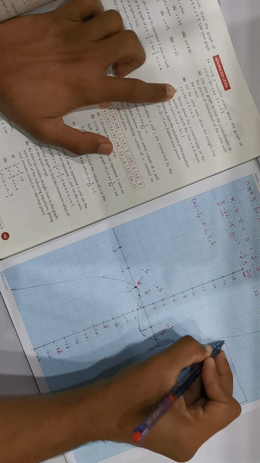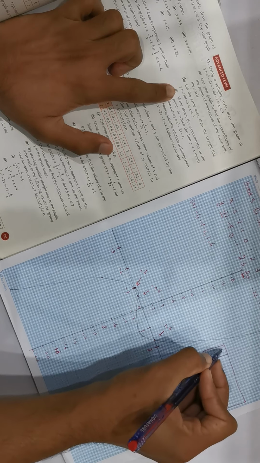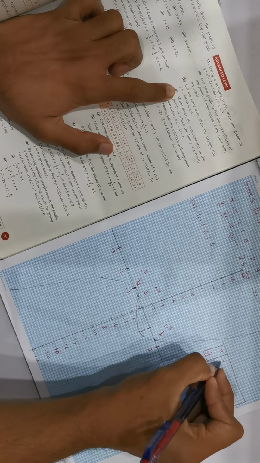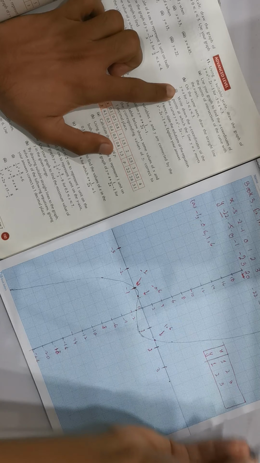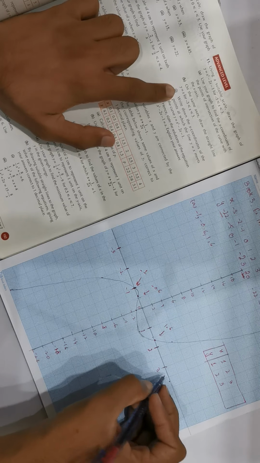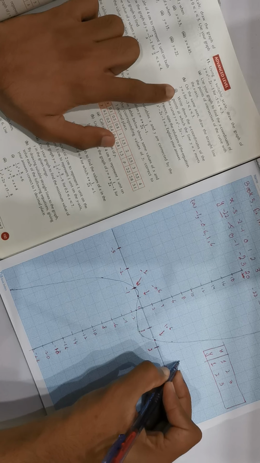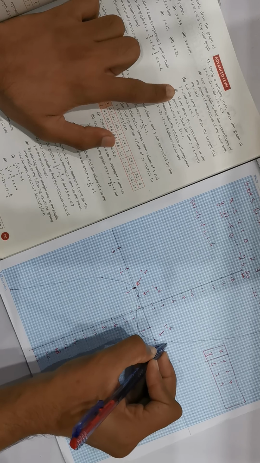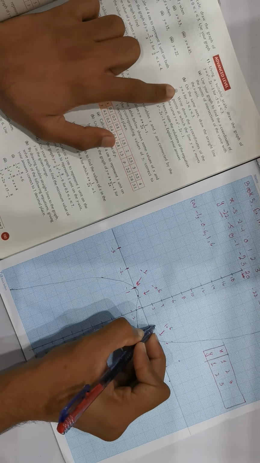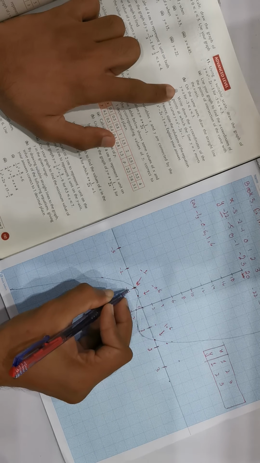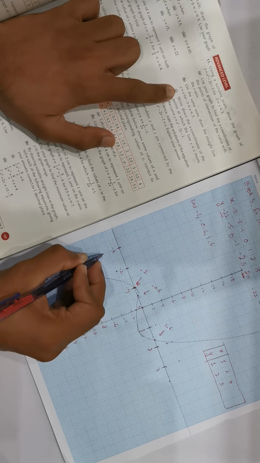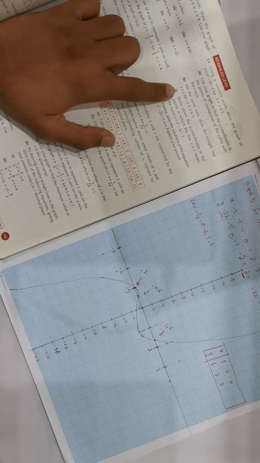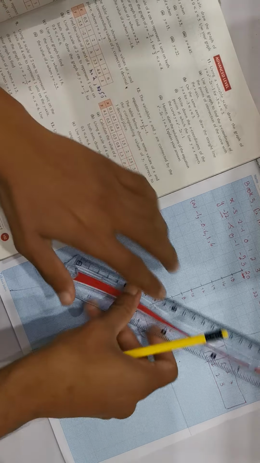I'm going to draw one more box for the values of x and y. So when x is 1, y would be 1, x is 2, y would be 2, x is 3, y would be 3. This is how I'm going to get the points. So when x is 3, y is 3, x is 2, y is 2, x is 1, y is 1, 0 and 0, -1 and -1, -2 and -2, and -3 and -3. And I am going to join them with a straight line.